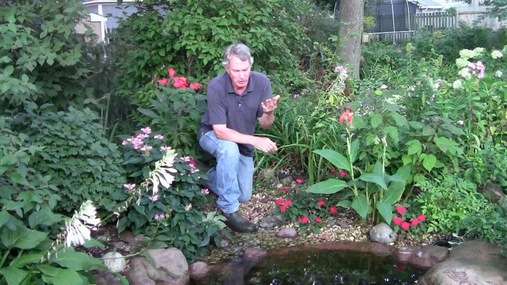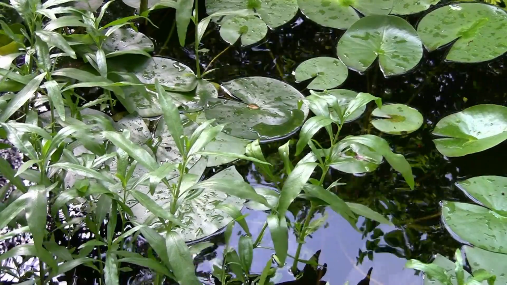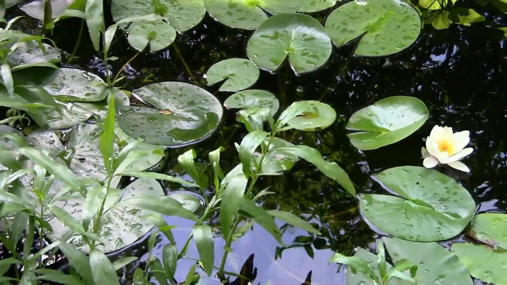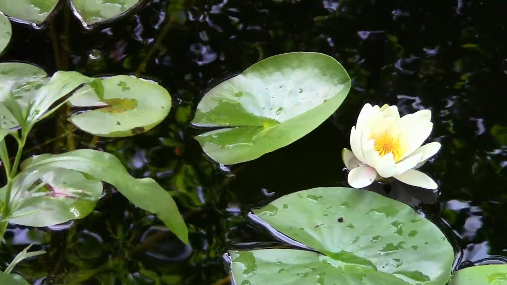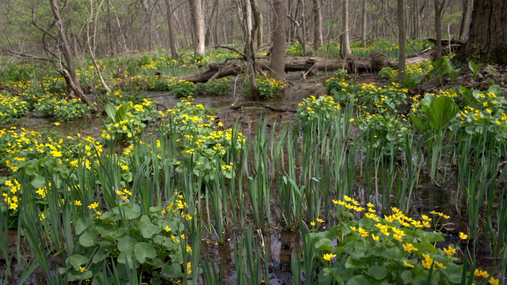Now those plants, if they're growing down in the lower levels, are going to be flooded. The root systems especially will be flooded. The plant may be growing out of the water. And then farther up the shoreline, there's going to be plants that are growing in the mud. They're never really underwater, but their roots are always in a muddy soil.